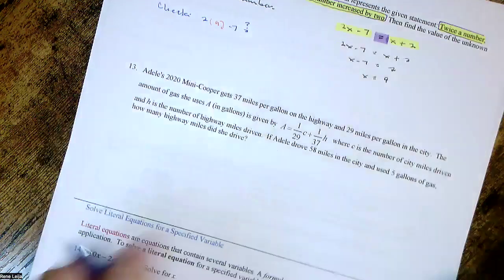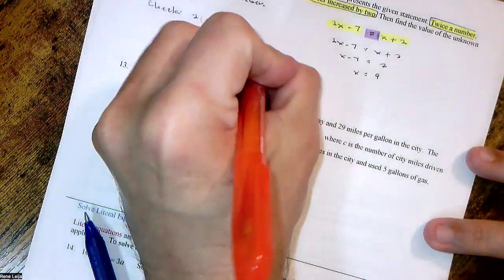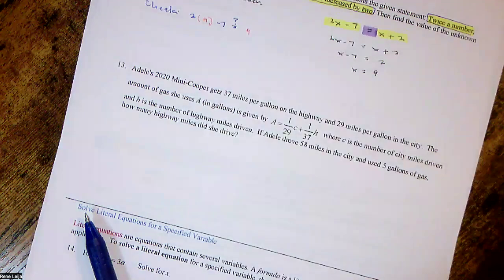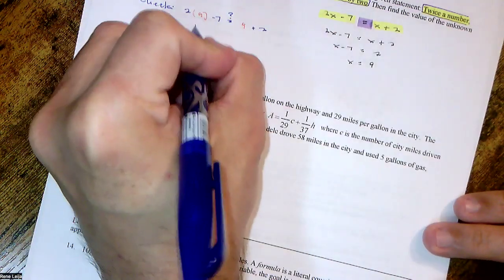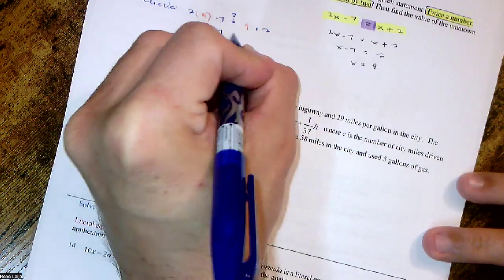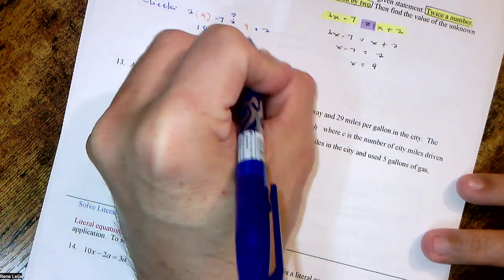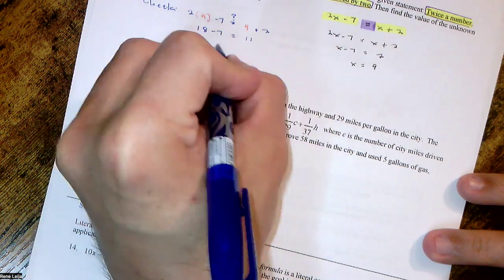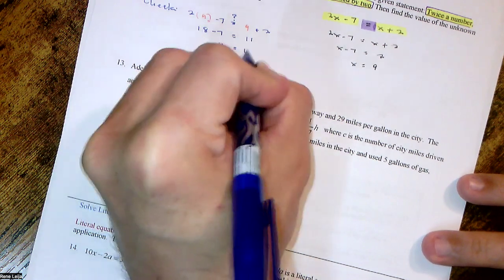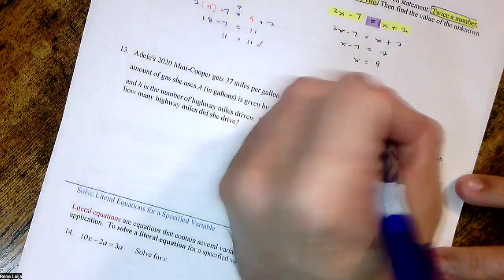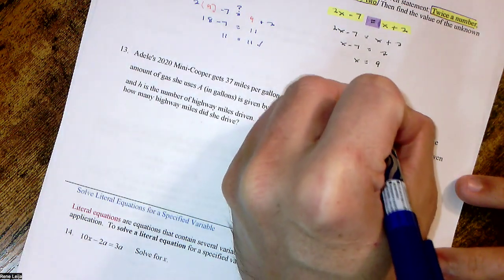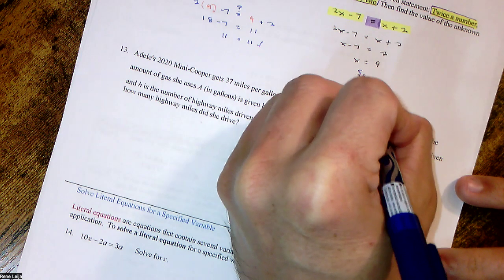Does this equal 9 plus 2? 2 times 9 is 18 minus 7 equals 9 plus 2 is 11. So 11 equals 11. So that is true. So my unknown number is going to be 9.